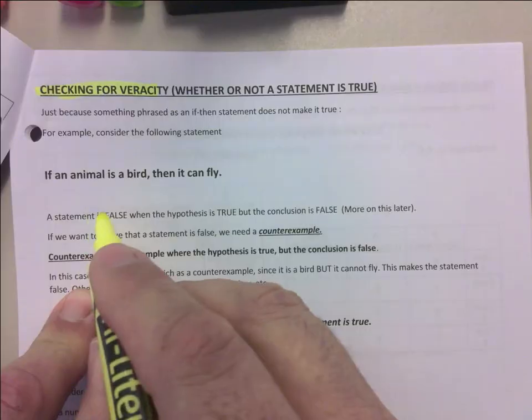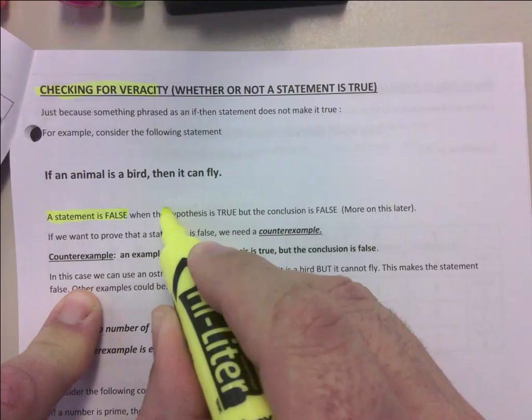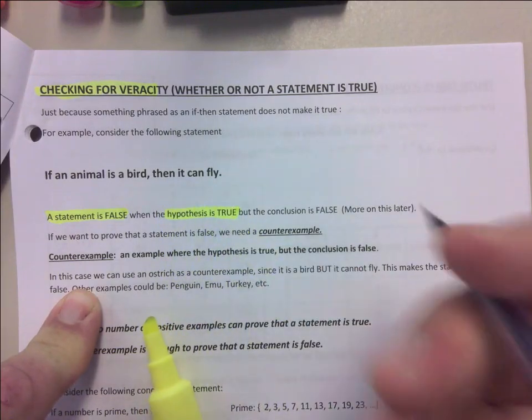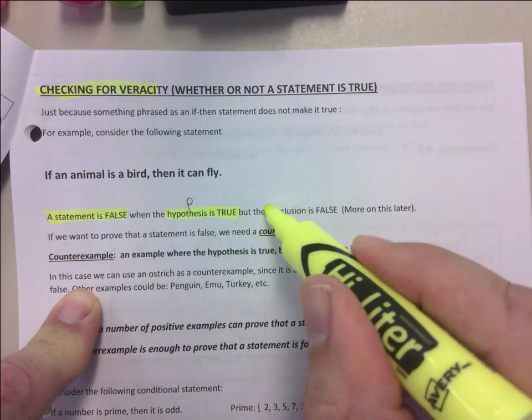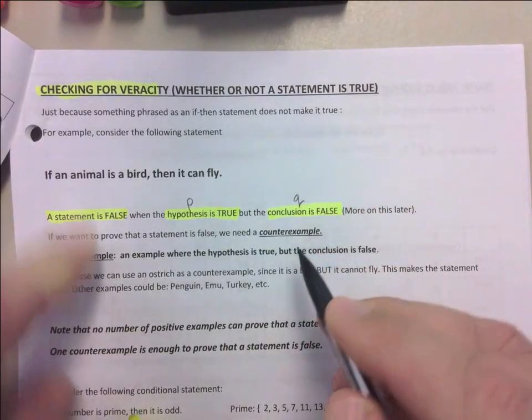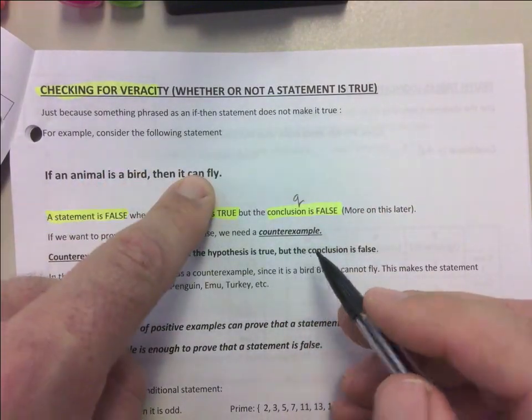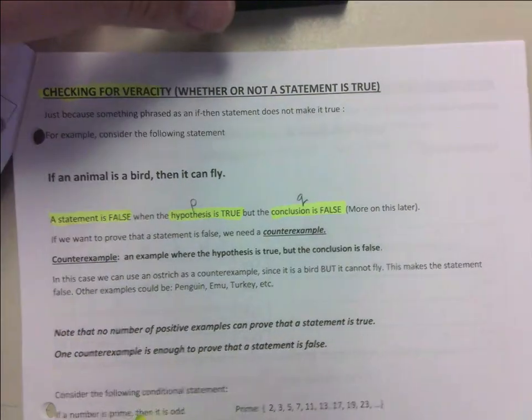If a statement is false, this is important. A statement is false if the hypothesis, P, is true, but the conclusion is false. More on this later, right? If the first part is true, but the second part is false, you've lied. The statement is not valid, okay?